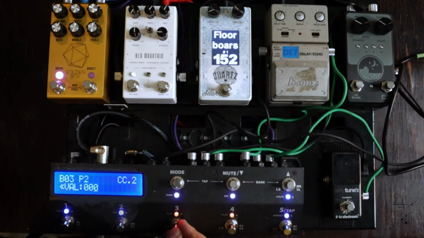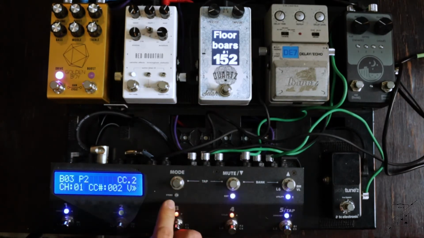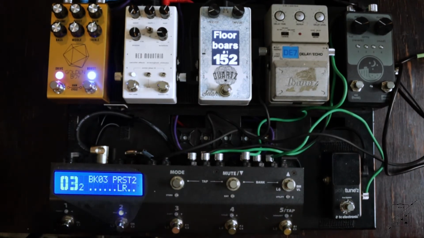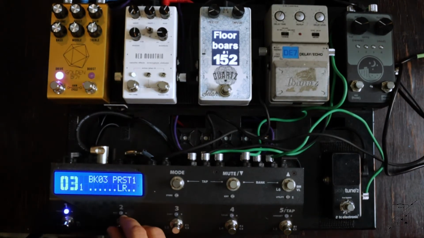And once again, value 127. 127 turns it on, 0 turns it off. So we're going to change that, and we'll save by pressing and holding mode. And you can see the store light. We'll exit back out, and now you can see that it's turned back on. Great. So we can see that preset 1 turns on our drive, preset 2 turns on our boost.